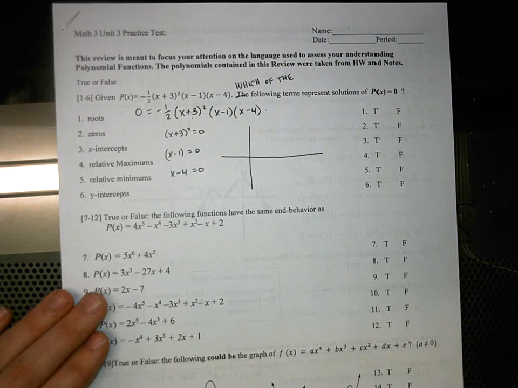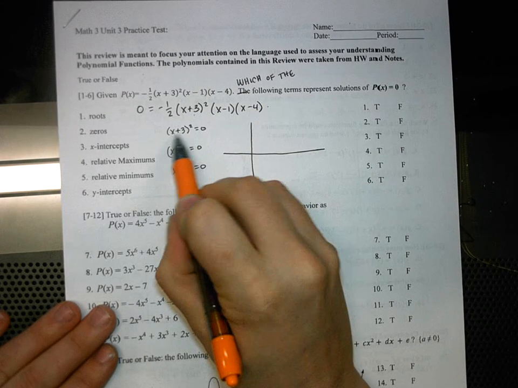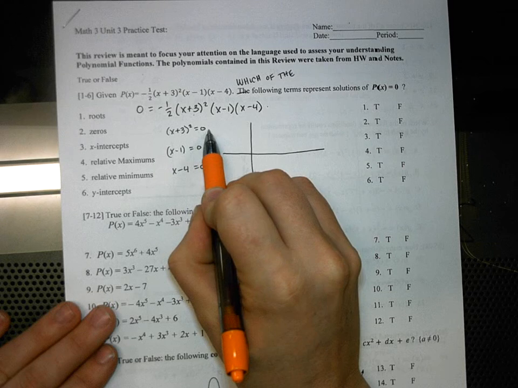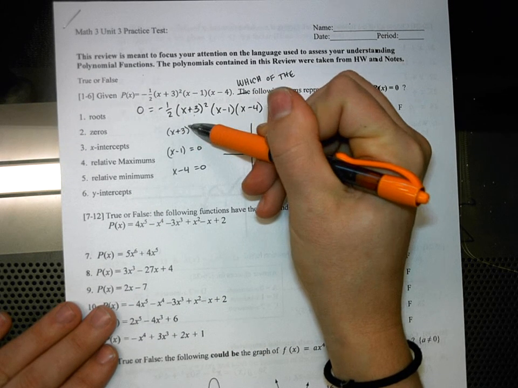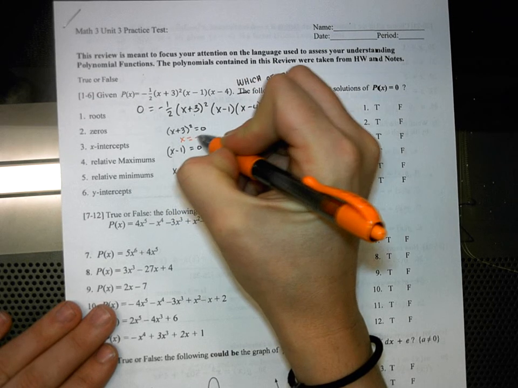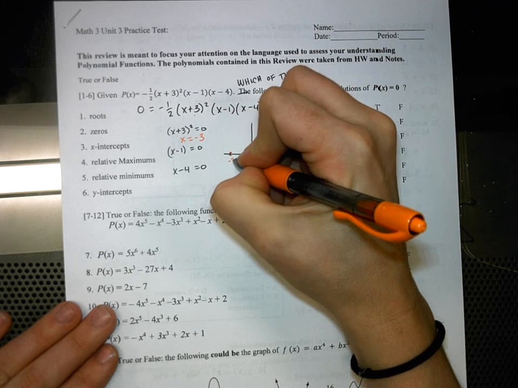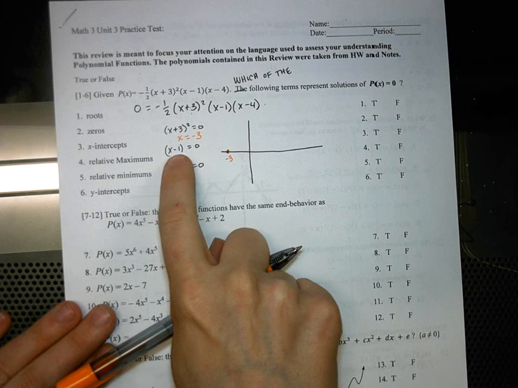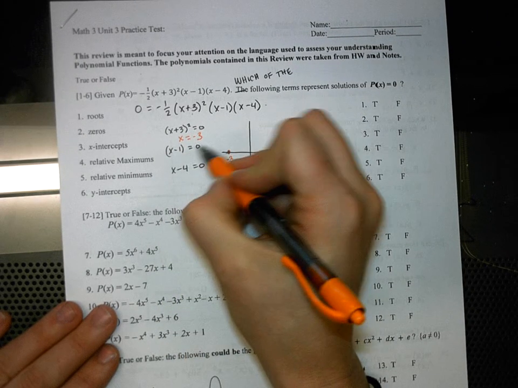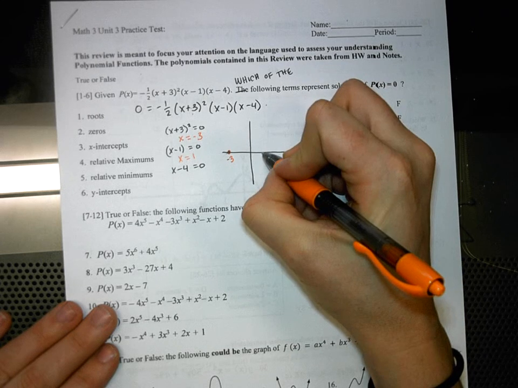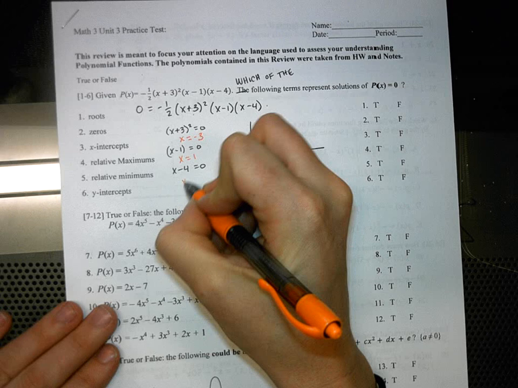And I can find my solutions a couple different ways. I know that I can plug in an x value, and whatever x value makes the statement true would be a solution. So if I plugged in -3 here, -3 plus 3 is 0, 0 squared is 0. So x equals -3 would make this a true statement. Same thing here, I could plug in a +1, or I can actually solve for x by adding 1 to the other side. Either way, you get x equals +1. And adding 4 to the other side would give me x equals +4.